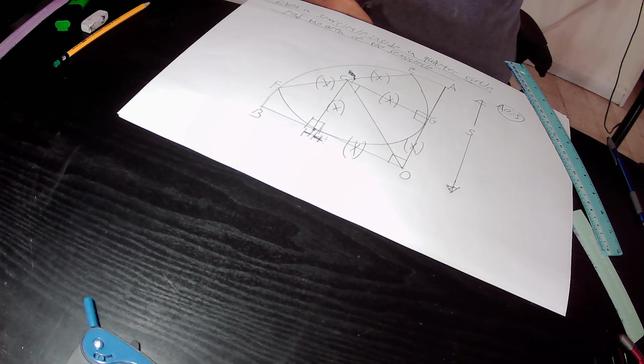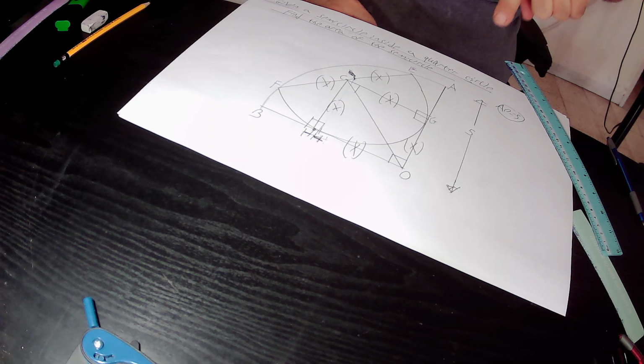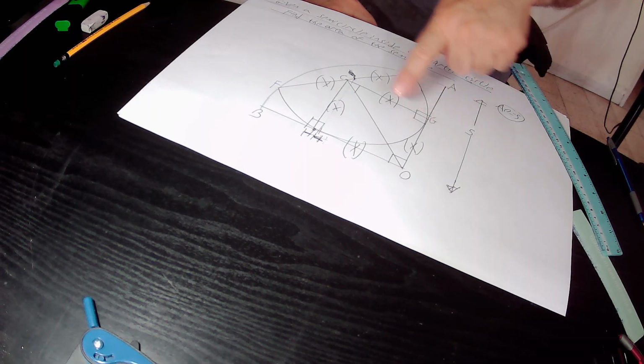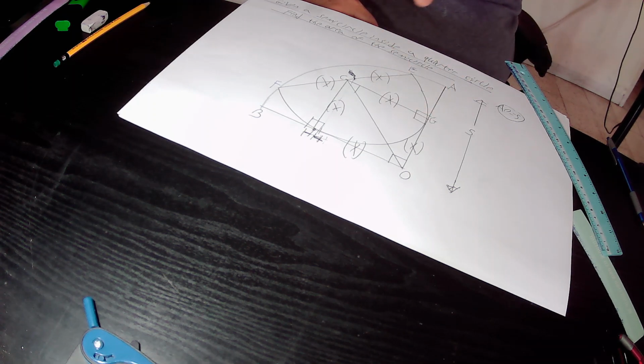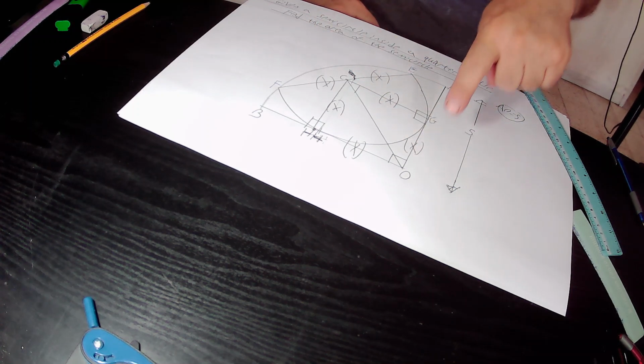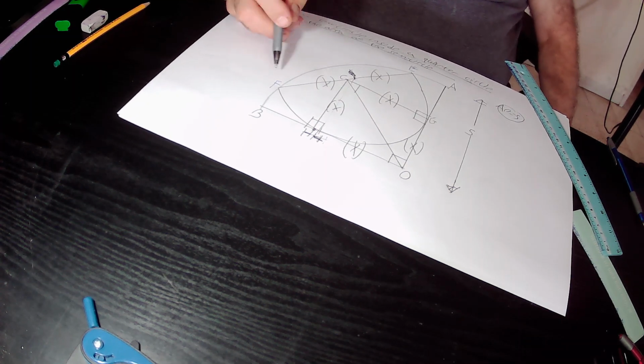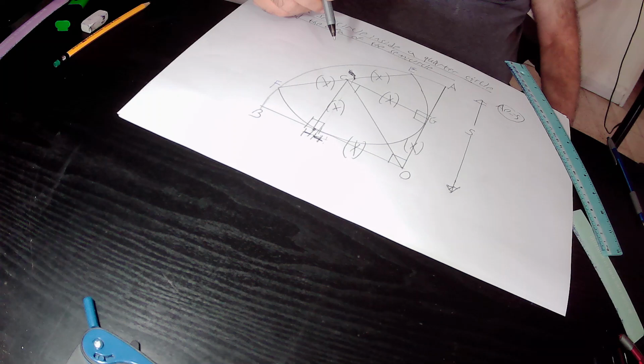So we have in the drawing AOB is a quarter circle, and from the center of the quarter circle we draw line segment OC that bisects chord FE. Again, line segment OC bisects chord FE. Why does line segment OC bisect chord FE? Because CF equals CE.